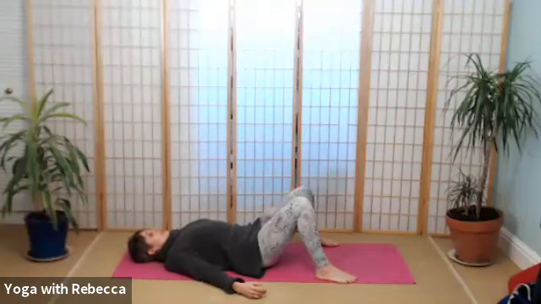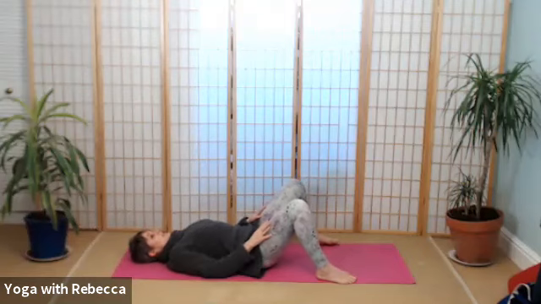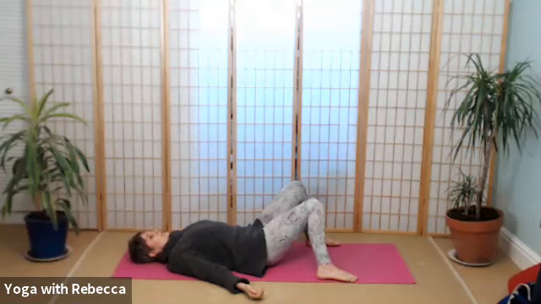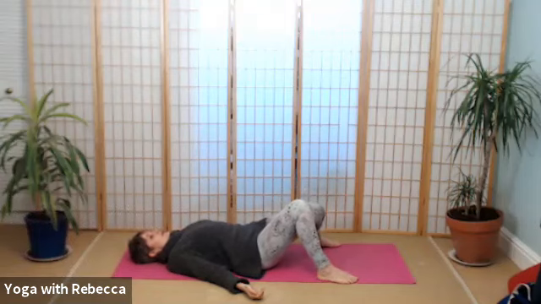And then allow your left knee to come to vertical, so both knees are up. And we're going to alternate from one side to the other. So inhale, and as you exhale, bring the right knee in. And then inhale, lift the right knee, and exhale, bring the left knee in. So you're kind of sliding from side to side.